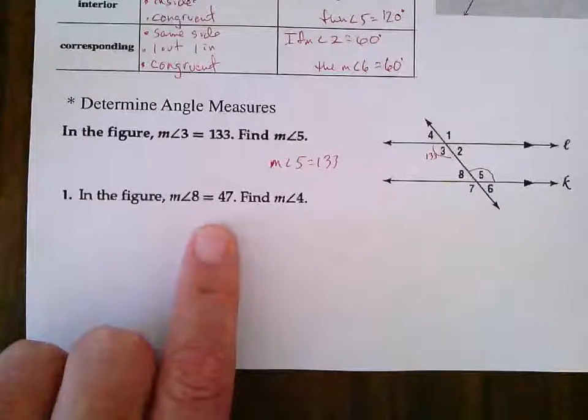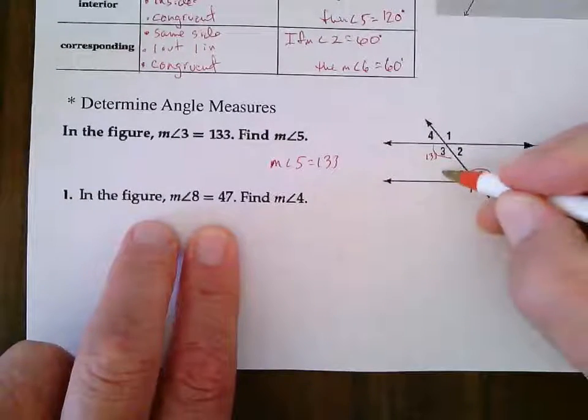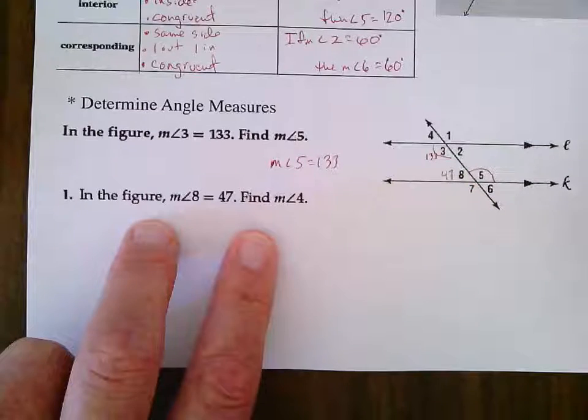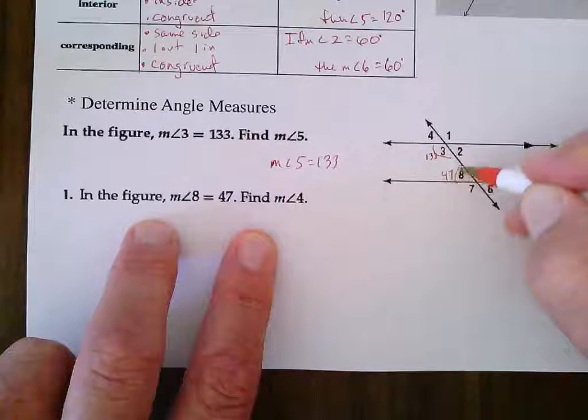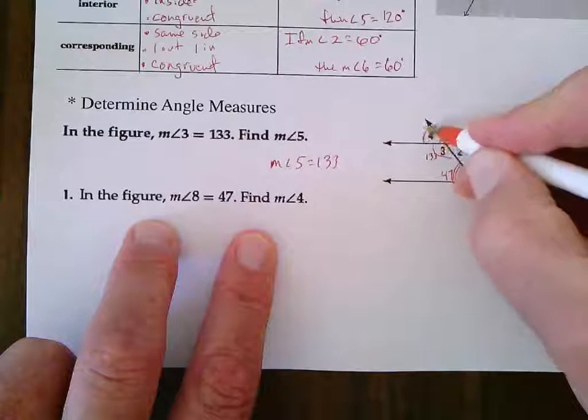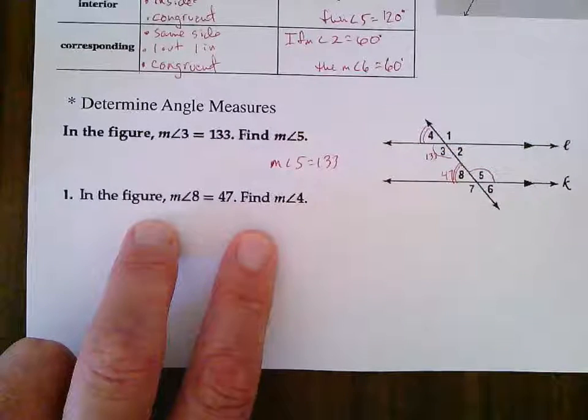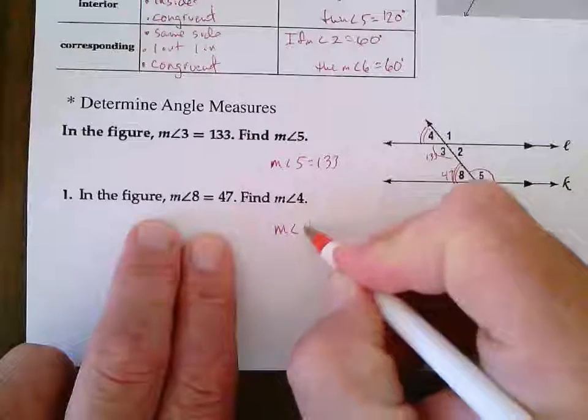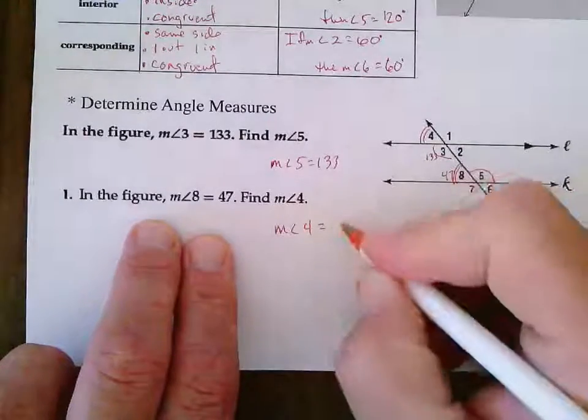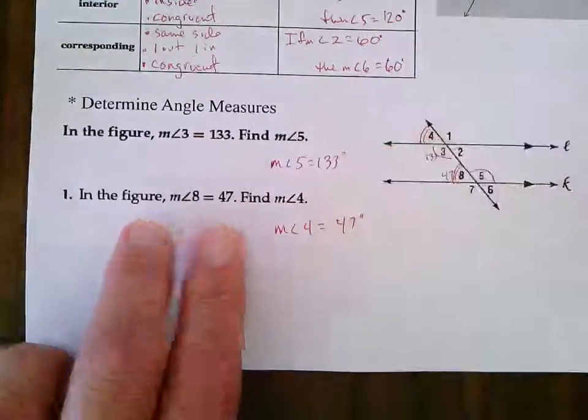Next one, 8 is 47. So here is 8, 47. Find the measure of angle 4. So here's 8, the double, and here's 4. So what type of angles are 8 and 4? They are corresponding angles. They are also congruent. So the measure of angle 4 also has to be 47. Again, degrees.